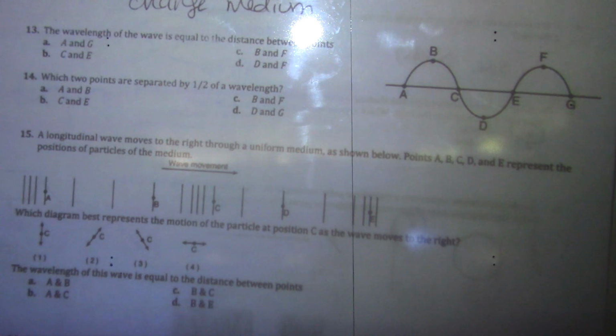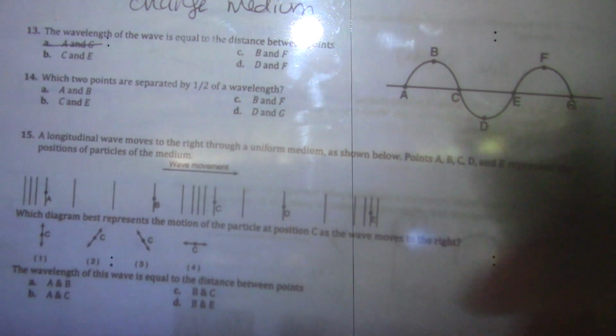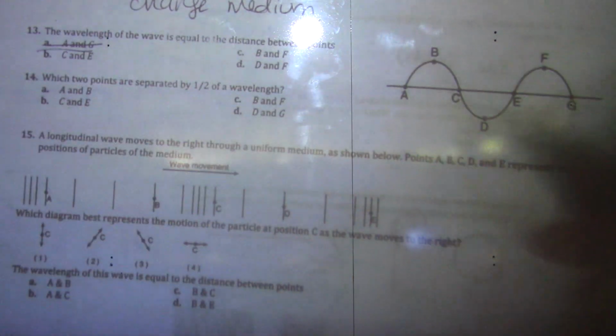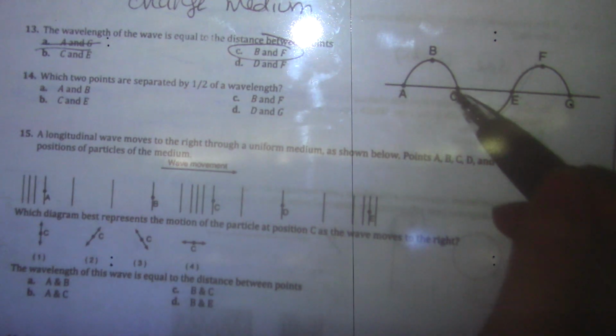The wavelength is equal to A to G? No, that's a wave and a half. C to E? No, that's only half a wave. B to F? Yes, crest to crest, that's a full wave. And D to F is only half of a wave, so no.